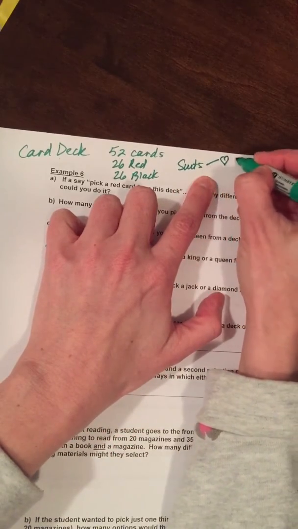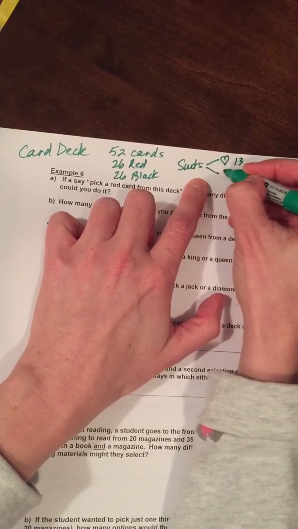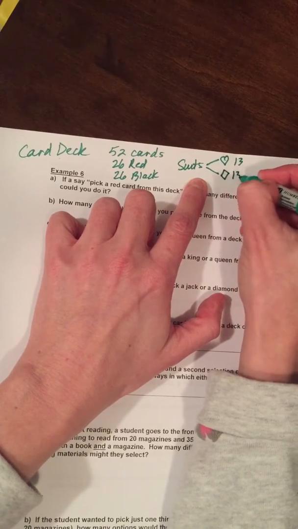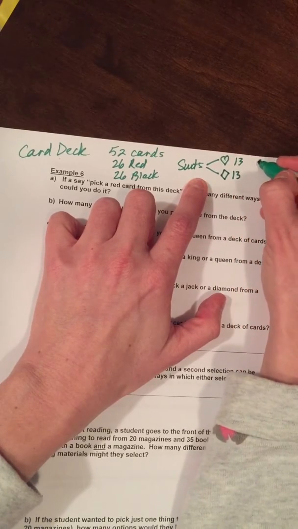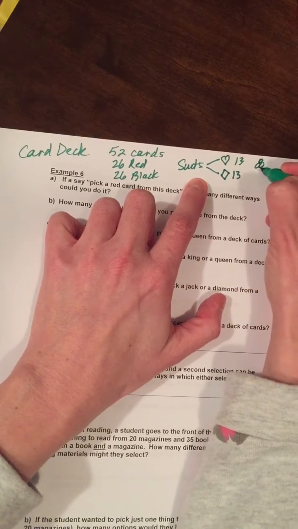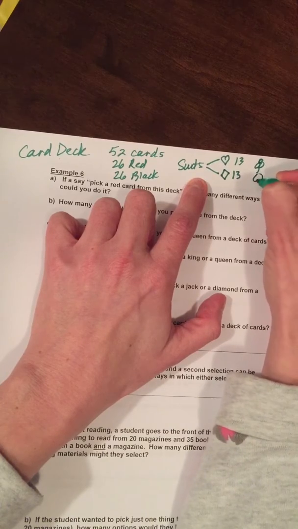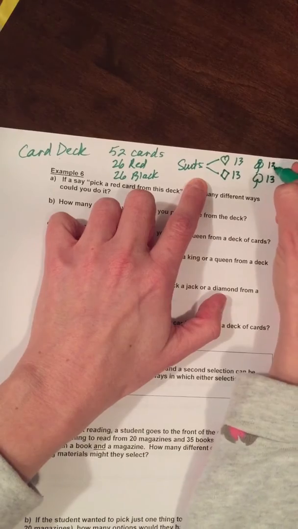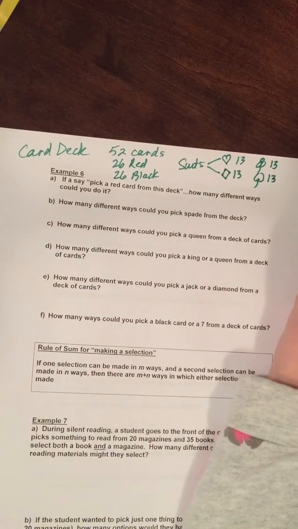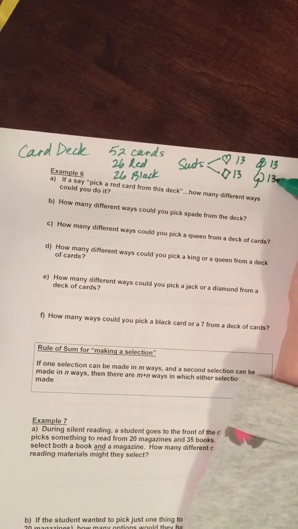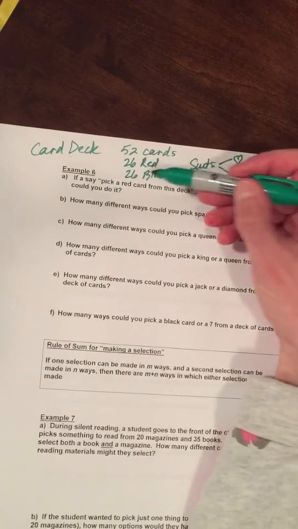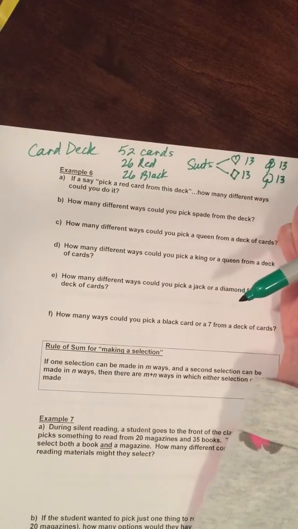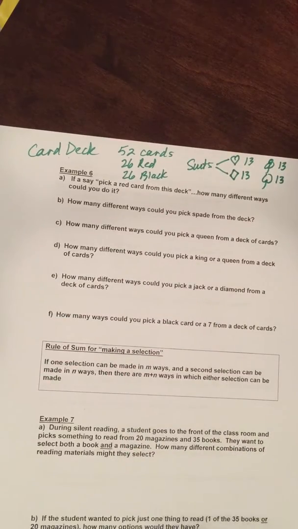There's hearts, and there's 13 of them. There's diamonds, and there's 13 of them. There's clubs, and there's spades. Spades are 13, clubs are 13. So 13, 13, 13, 13 adds up to 52. 26 and 26 adds up to 52. But that's how a card deck is sort of divided up.